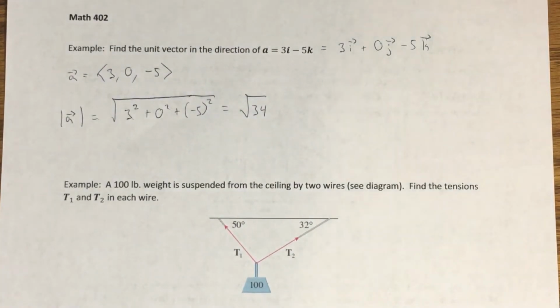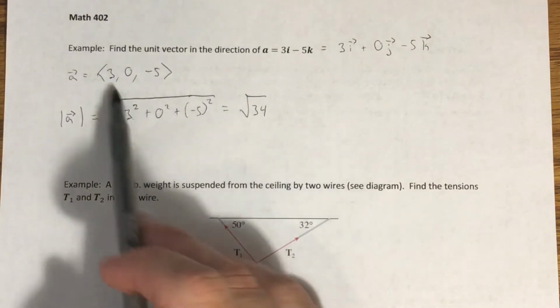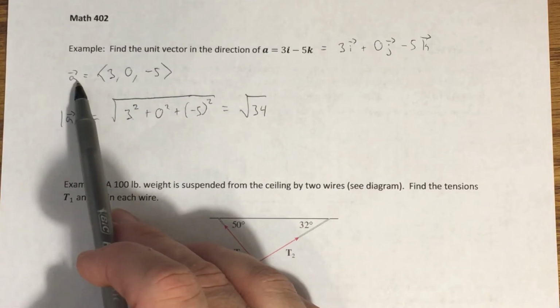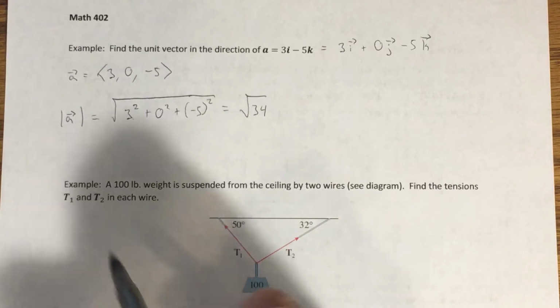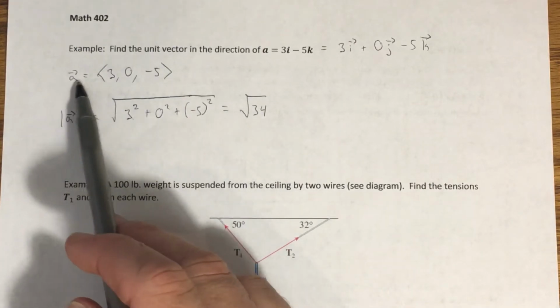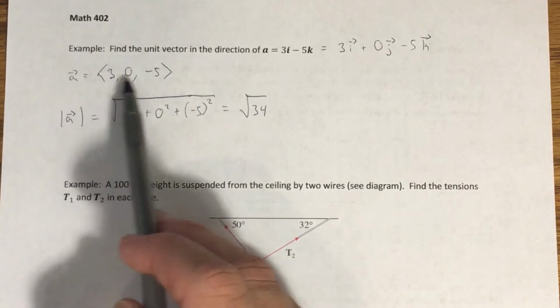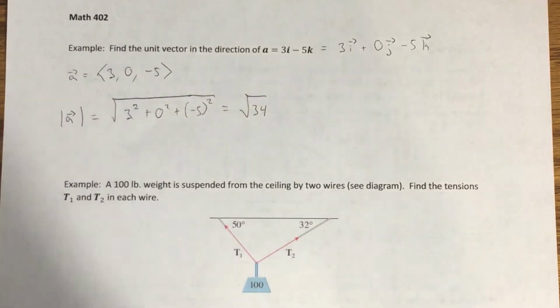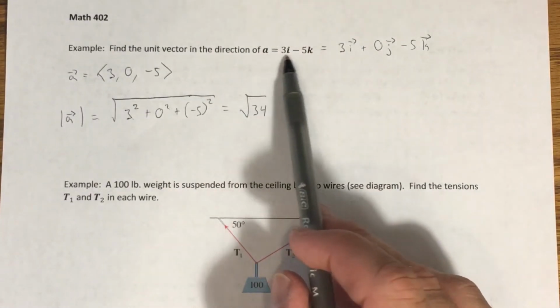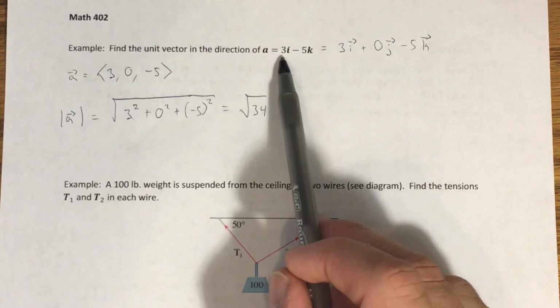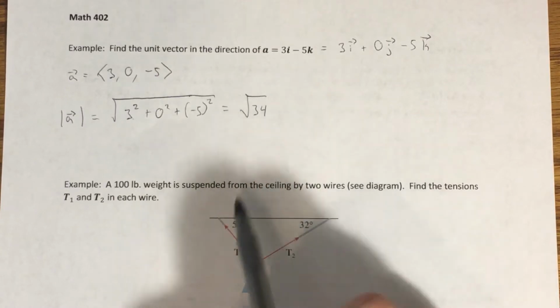Okay? Now, we saw previously that finding a unit vector in the direction of a is the same thing as multiplying each of its components by 1 over its magnitude. Or you can think of that as dividing each component by this magnitude here. However, I do want to be careful, because the original vector was given to me in terms of the standard basis vectors.